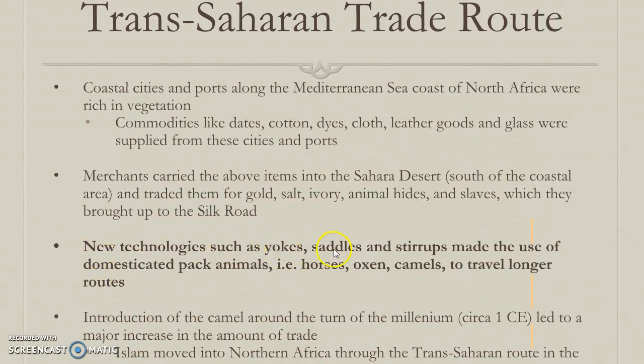Something to keep in mind: yokes, saddles, and stirrups were new technologies that made the use of domesticated pack animals even more attractive for long distance trade. So horses, oxen, camels, they could now travel longer routes. And again, the camel being so important for the trans-Saharan route.